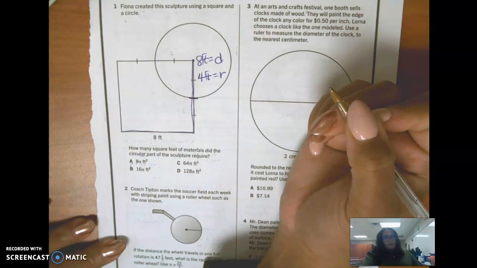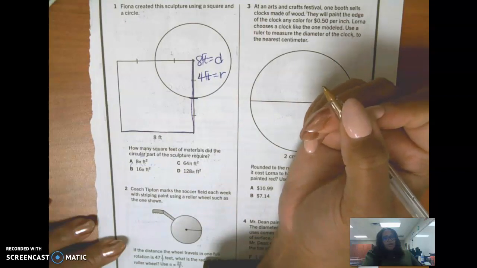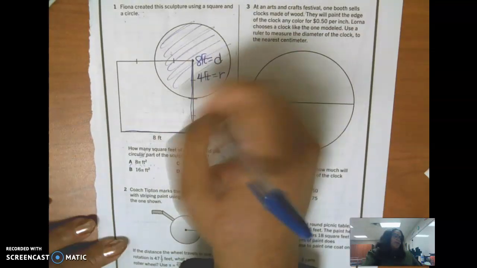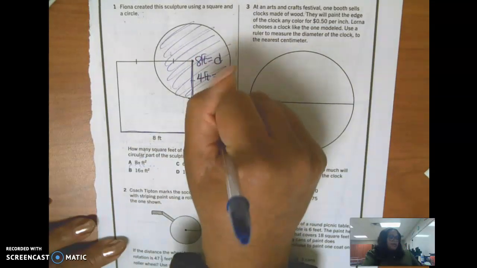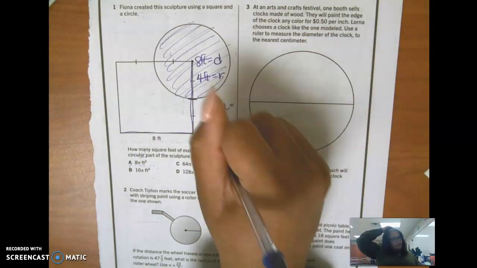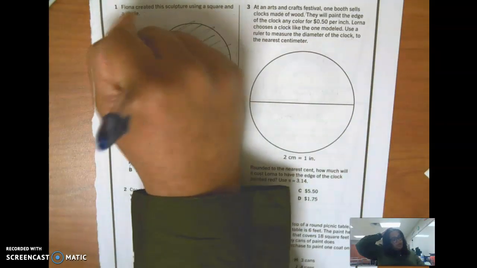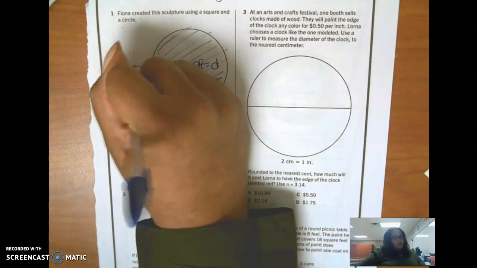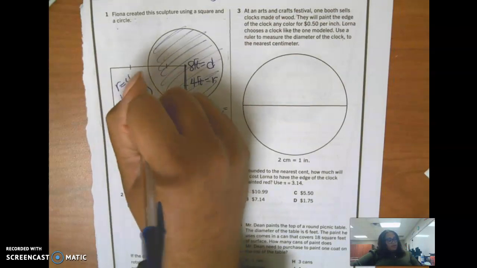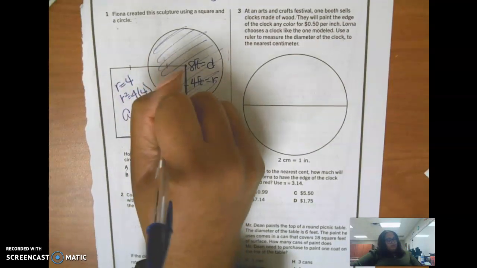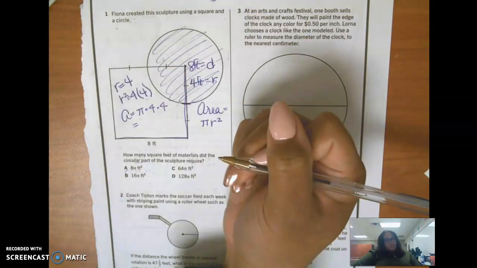How many square feet of materials did the circular part of the sculpture require? So I want this whole circular part, and if I'm coloring it in, I'm finding area, which is pi times radius squared. My radius is 4. My radius squared will be 4 times 4. I'm going to multiply it by pi. Area equals pi times 4 times 4. And I should get my answer.